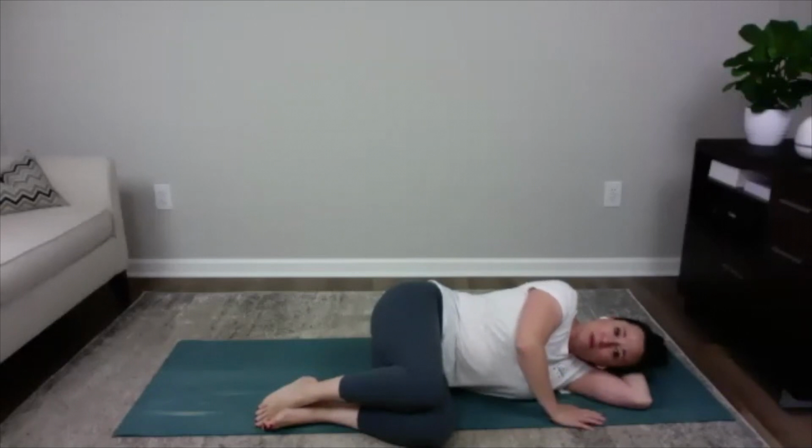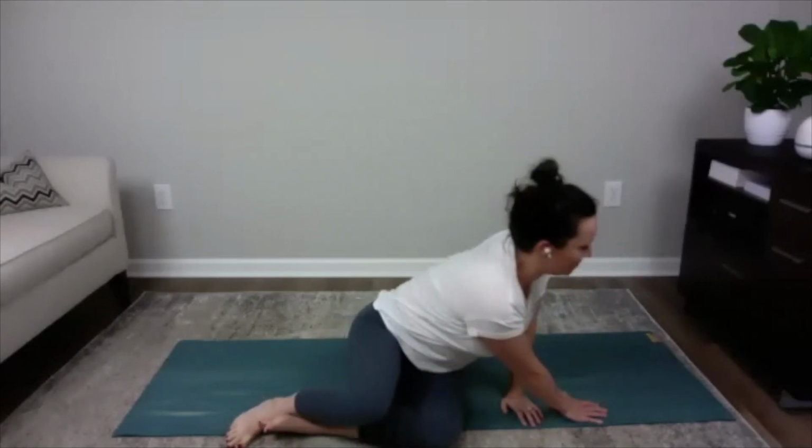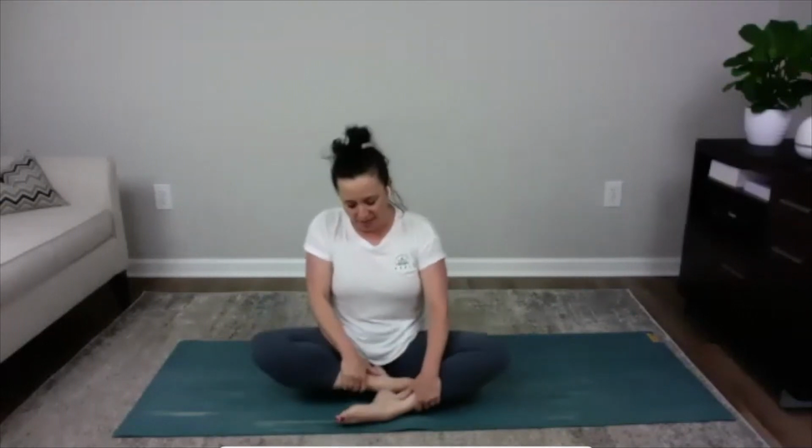On your next exhale, when you feel like you're ready, using that top arm, exhaling and pushing yourself up into a seated position. Finding yourself resting in easy pose, gently crossing the legs. Hands are to the heart, smiles on the faces.